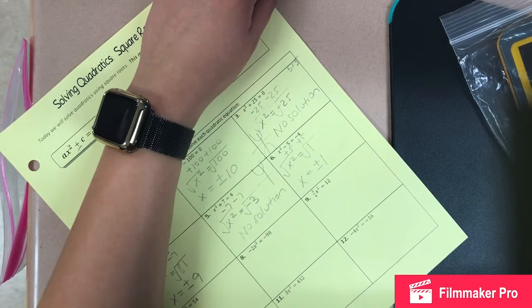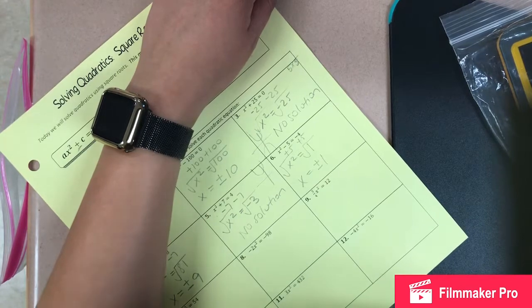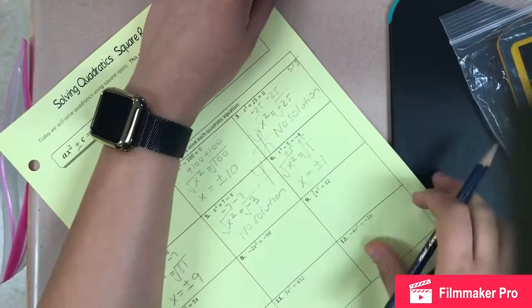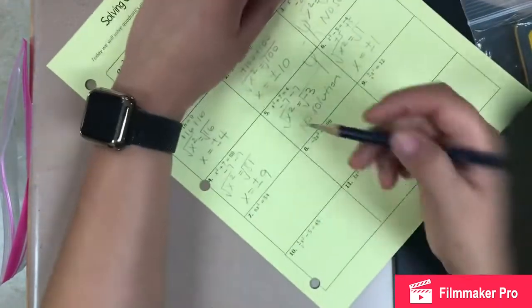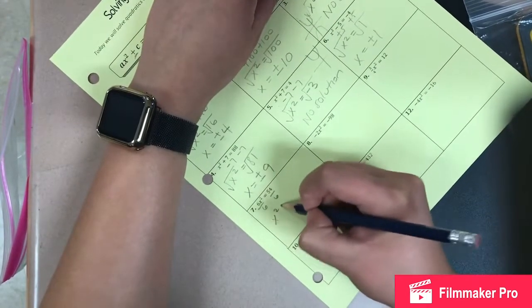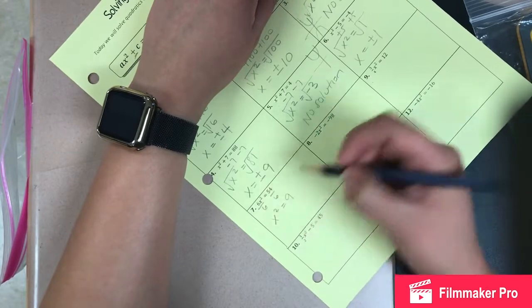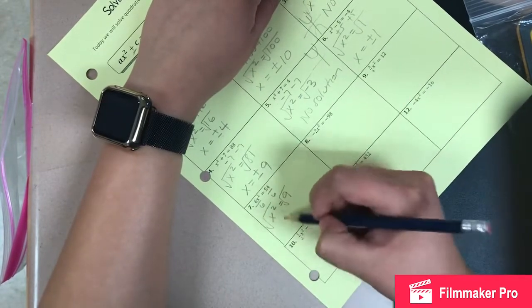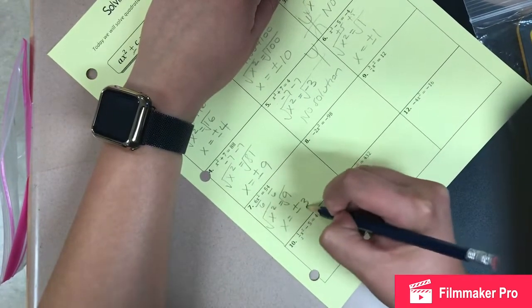Because positive 1 times positive 1 is 1, and negative 1 times negative 1 is also 1, so there's my answer. Okay, number 7, to get x squared by itself, we're going to divide by 6 here. So x squared equals 9. The square root of 9 is positive and negative 3.